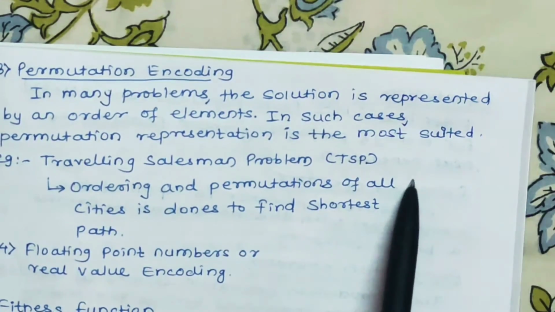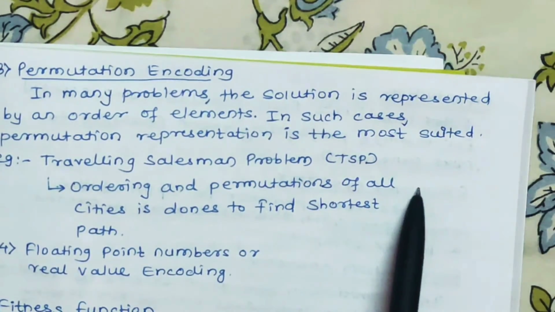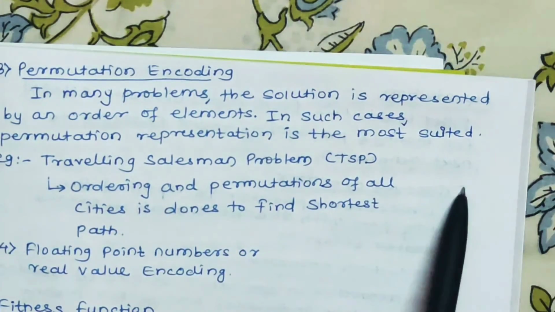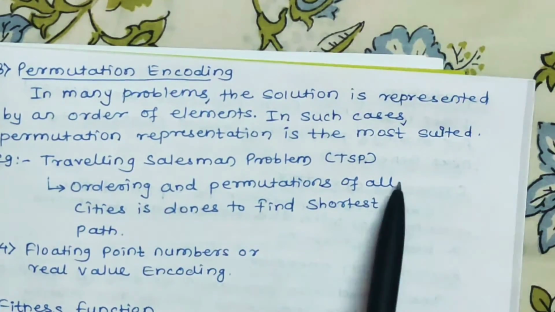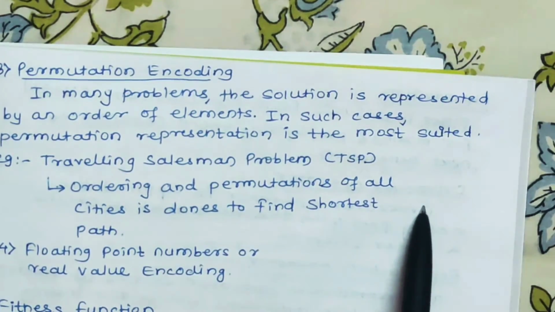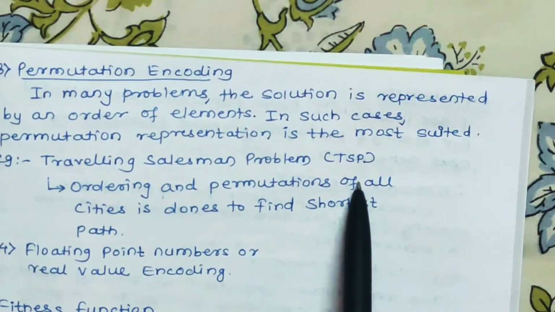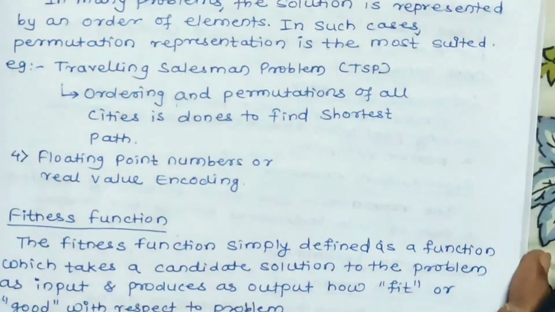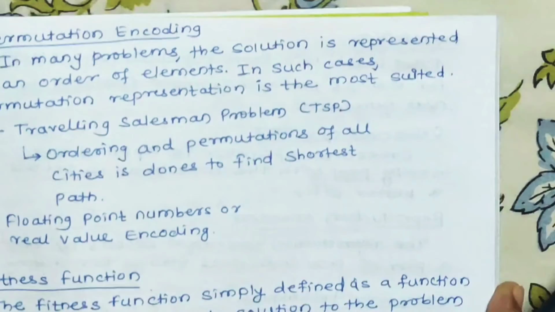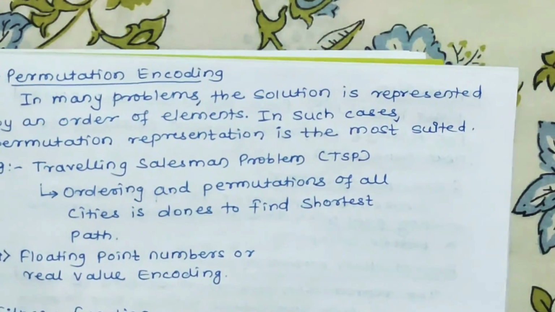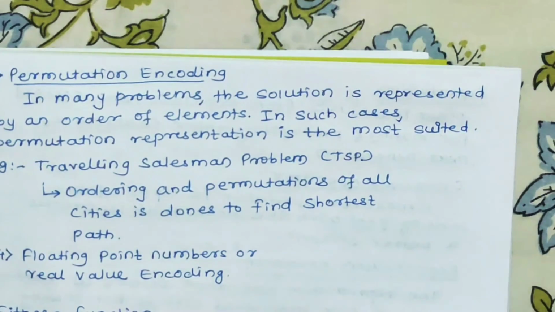So we can say we have multiple solutions available, and we have to find the optimal solution, the shortest path. Here there are different permutations of the routes, and from those permutations we can find the best path. So this is a kind of permutation encoding. And the last one is the floating point number. If we are using real values for encoding, that kind of encoding is called floating point number encoding.